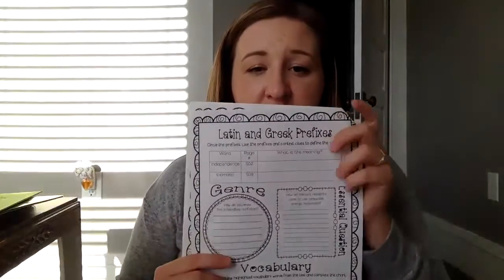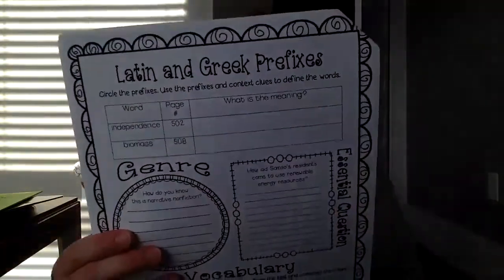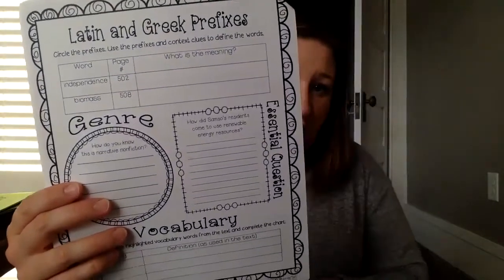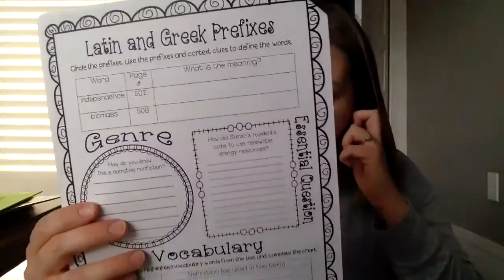On the backside, you have your Latin and Greek prefixes. You have 2 of them, independence and biomass. They want you to use your book to go back and look at the context clues to figure out what the meaning and the definition of those words are.